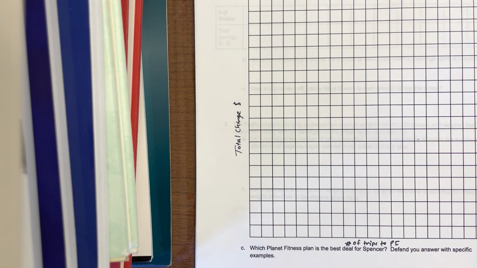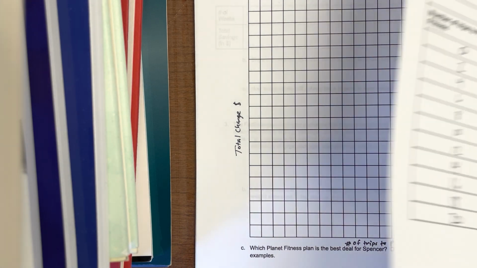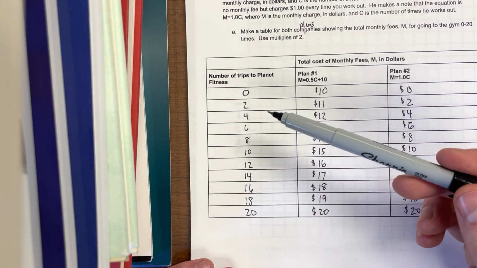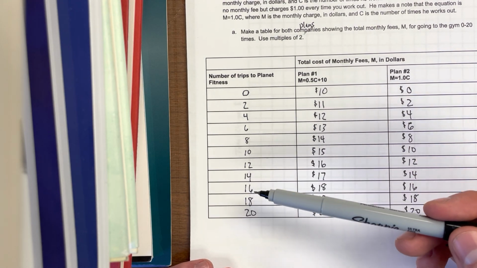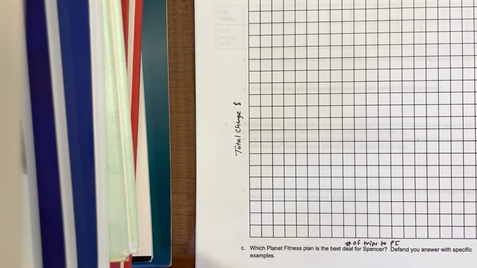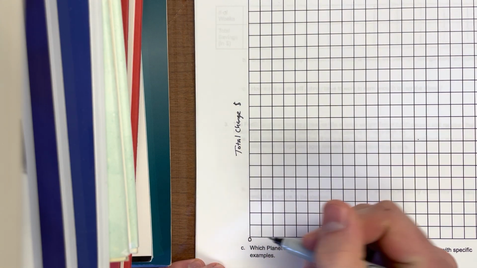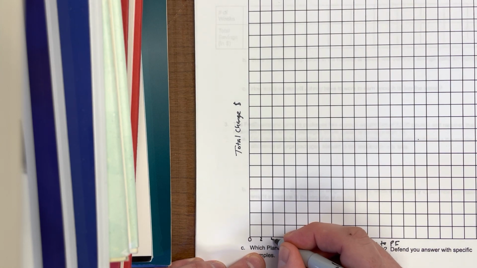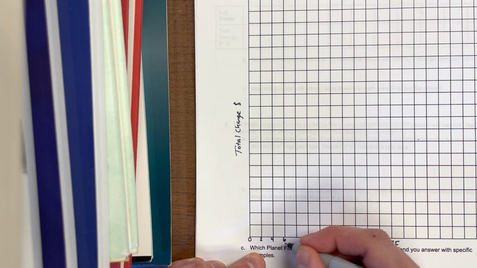Now it says to construct a graph for the 2 equations. If you remember, our table is set up as coordinates. When we look at the number of trips, it goes up by 2. So let's go ahead and label our graph by 2's. We always start at 0 in the bottom left corner. And I'm going to go up by 2's on each line. You can do the same.